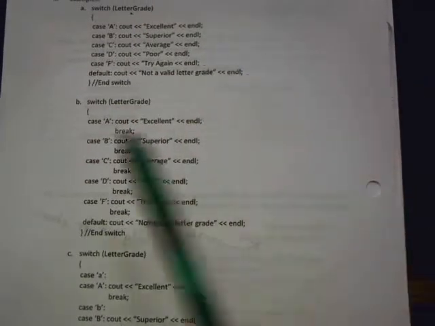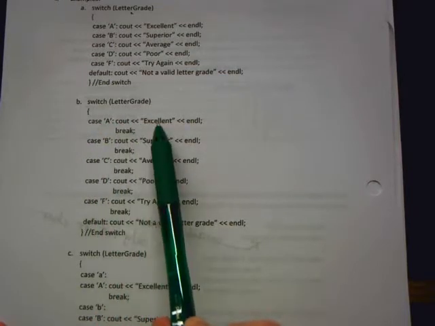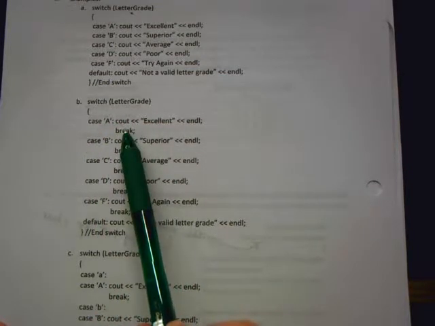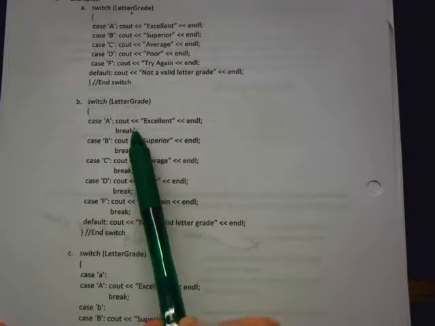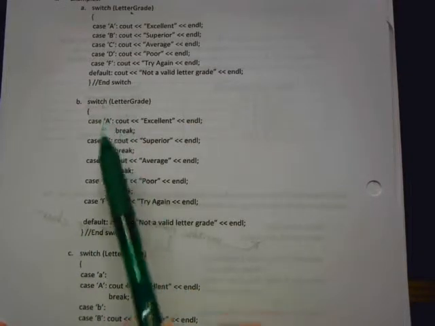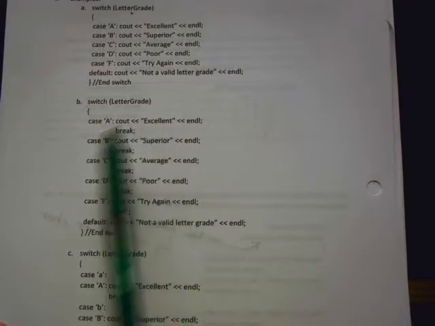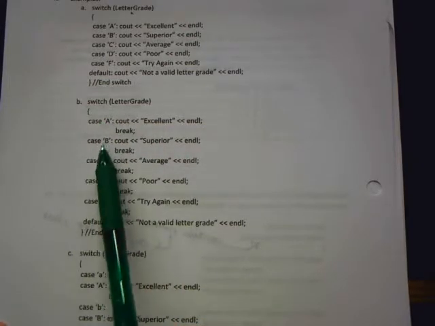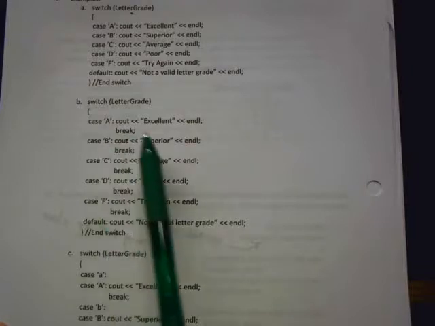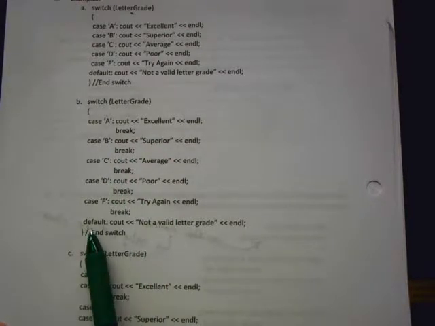So what this one will do now is if the person types in a capital A, it'll say excellent. It'll break, which means it jumps from the break all the way to the end of the switch statement. Or if the person typed in a B, it would say case A, skip that. Case B, yeah, I got a B. It would then say superior. It would break, and jump to the end of this case statement.